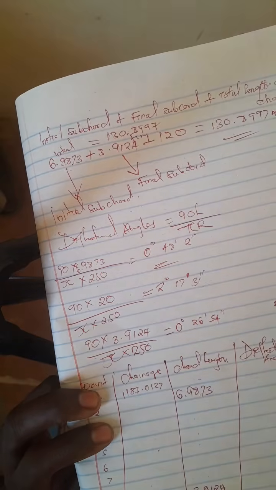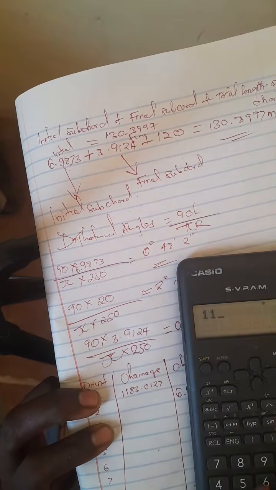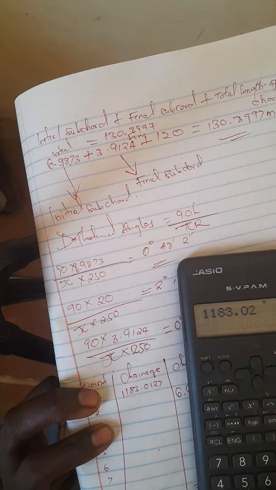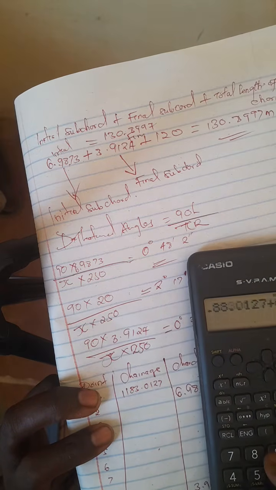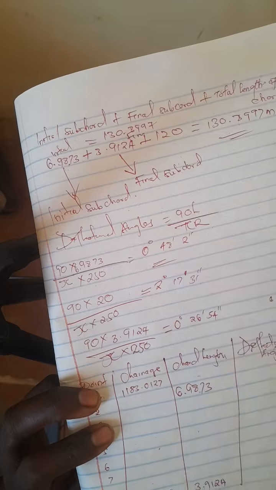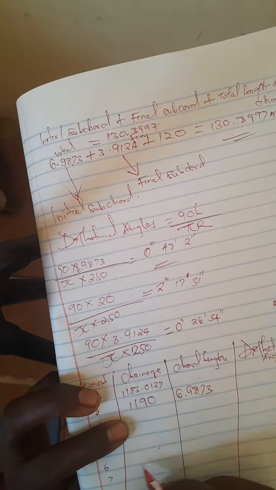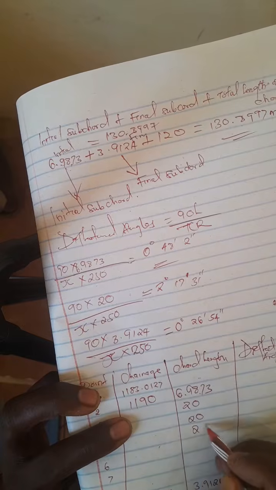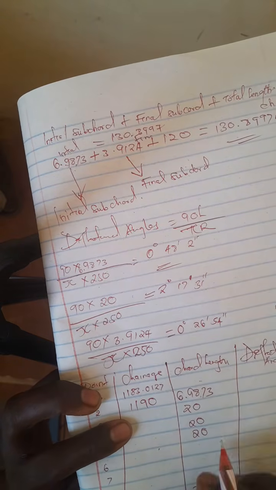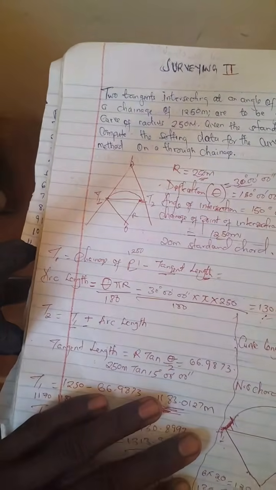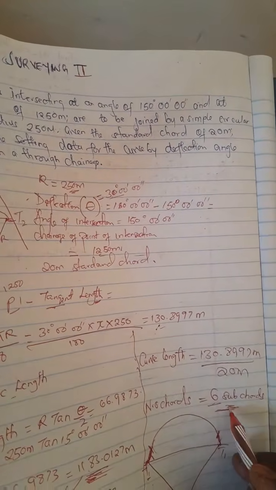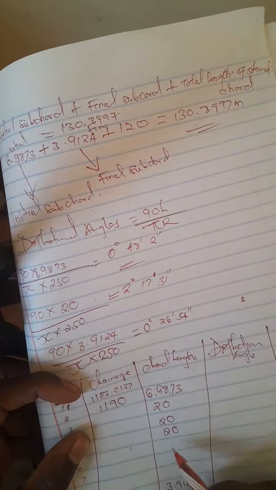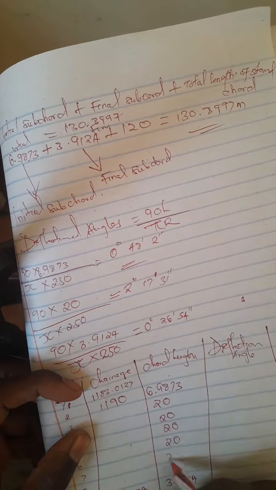Now we had this one. We got what? 11.03.01. No, 0.127 plus 6.9873. We get 1190. We booked 6 times because we were told that the subchords were 6. You remember that? We got 6 subchords after dividing with this one. Now we book this one 6 times: 1, 2, 3, 4, 5, 6.